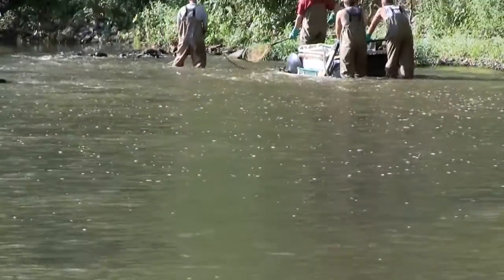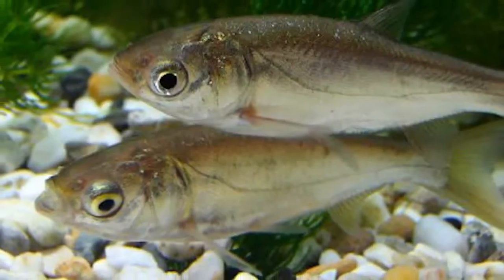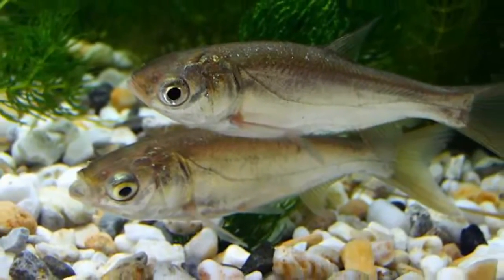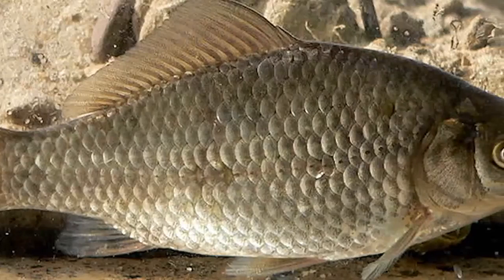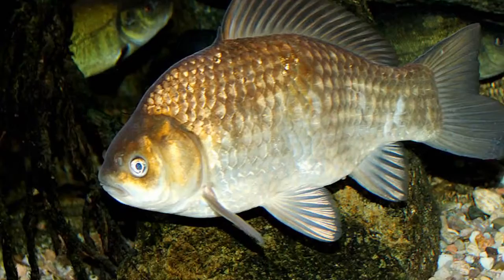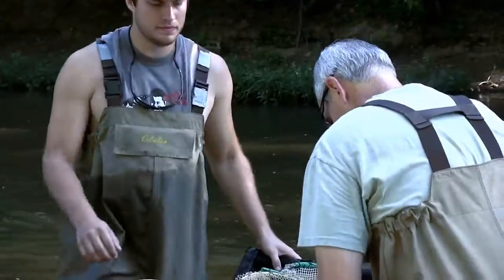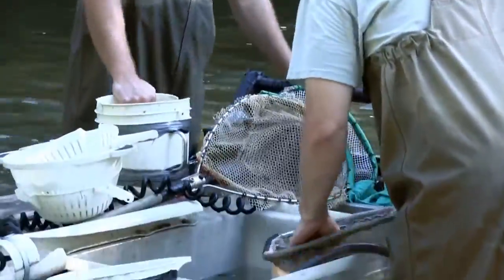The kinds of species that tend to be more tolerant of pollution are species like carp. Carp were introduced from Europe back in the 1850s. They're naturalized into the system, so you would expect to find some. But it's only when you have really high levels of pollution that they tend to win out over the other kinds of species in the stream. Here we didn't happen to find any carp, so that's a good sign.